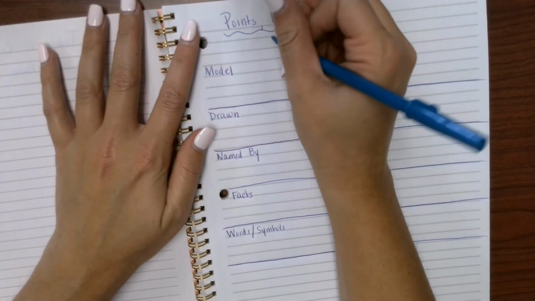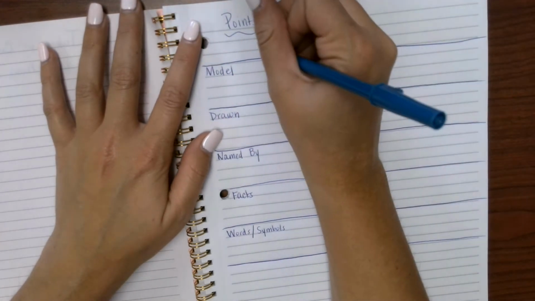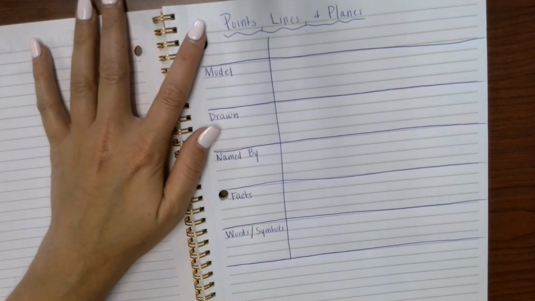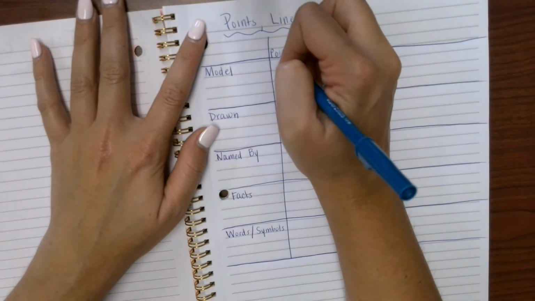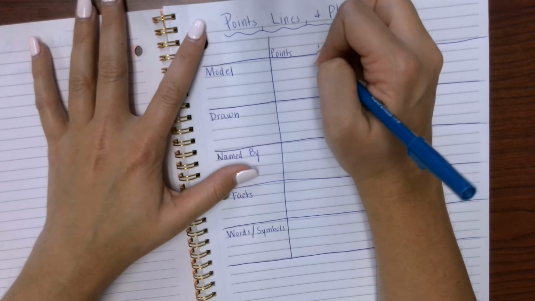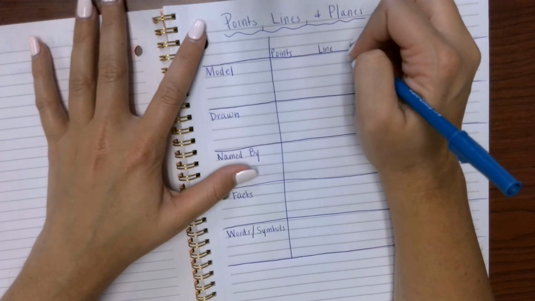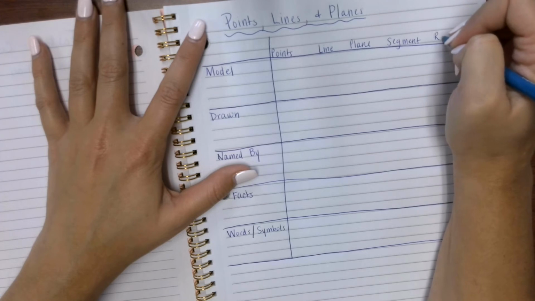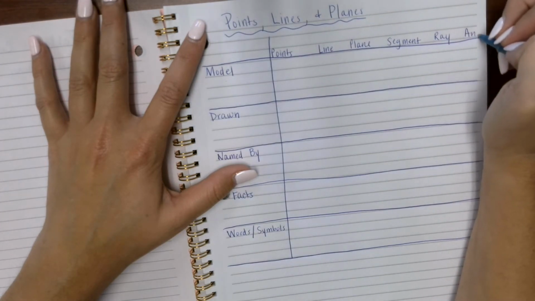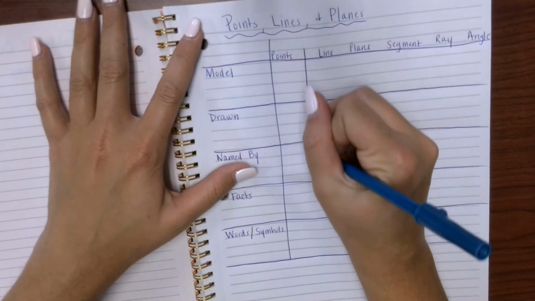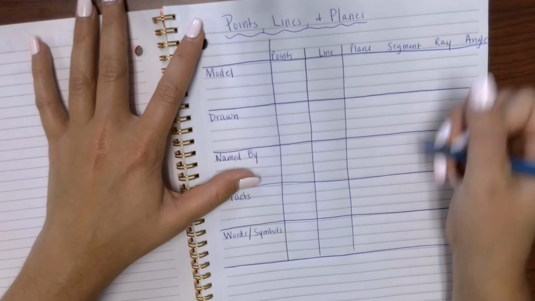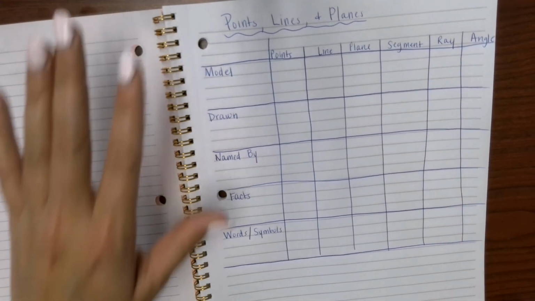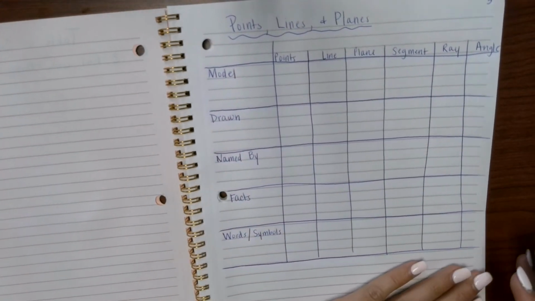Now, draw a line going above model as well, and then straight down. Now we're going to go over a point, a line, a plane, a segment, a ray, and an angle. Now I realize that it's getting a little tight, but try to space it out as best that you can. And we're going to make a bunch of lines going this way. Now if you need to pause right here and draw yours out, go ahead and do so.